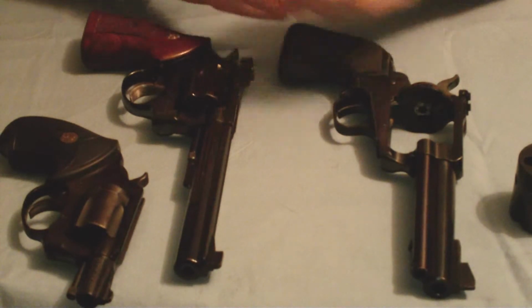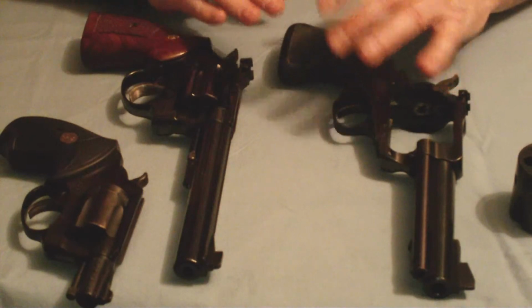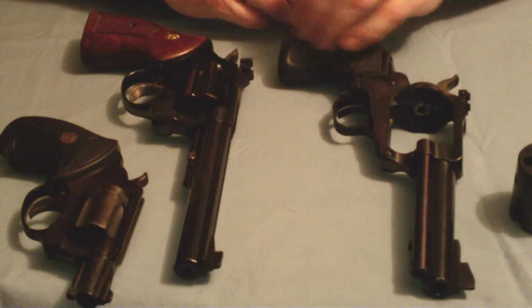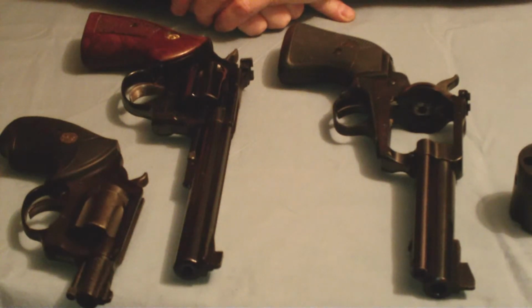Okay, so without going on into the internals and looking at all the springs and rods and everything inside the revolver, that's pretty much all the basic parts.